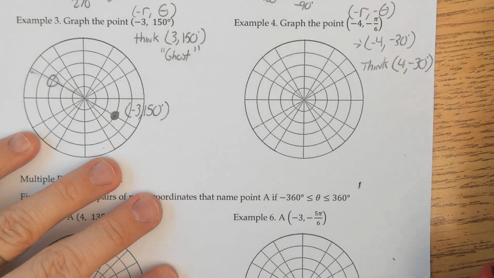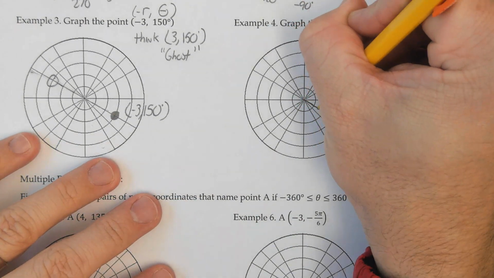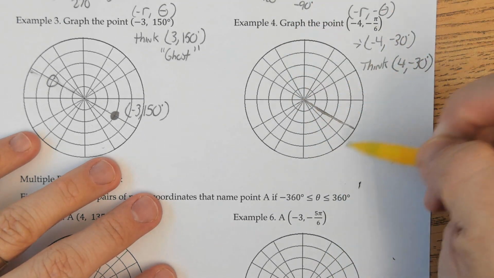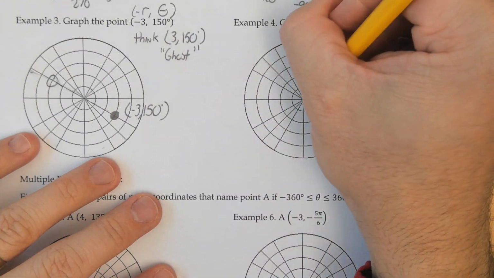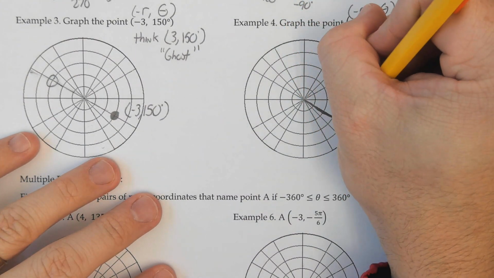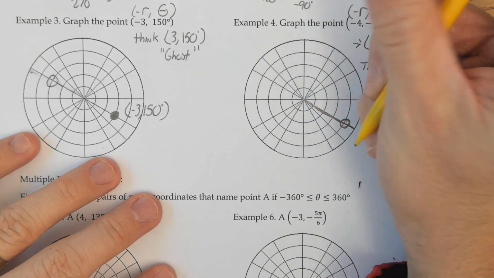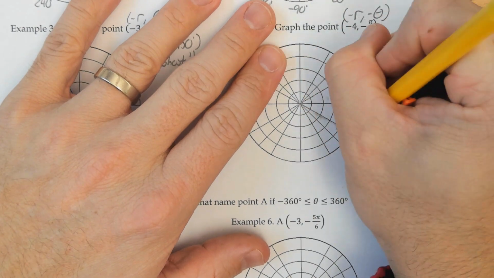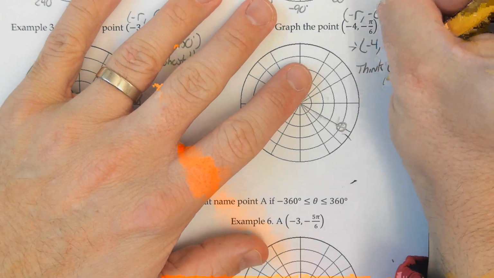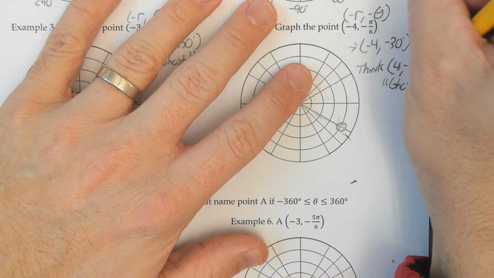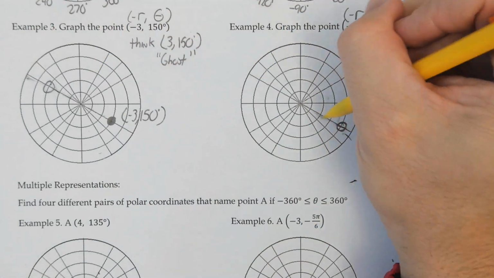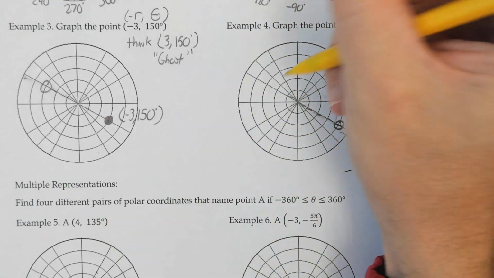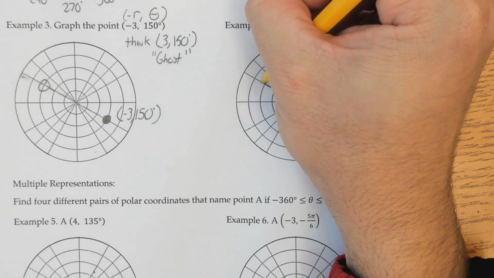So first thing I need to do is find that negative 30 spoke right here. Again, negative means I'm going clockwise. Then I'm going to go over 1, 2, 3, 4. I'm going to leave that as an open circle because that's my ghost. And now to find the actual point, I'm just going to go back down the same spoke to the opposite side and go 4: 1, 2, 3, 4.